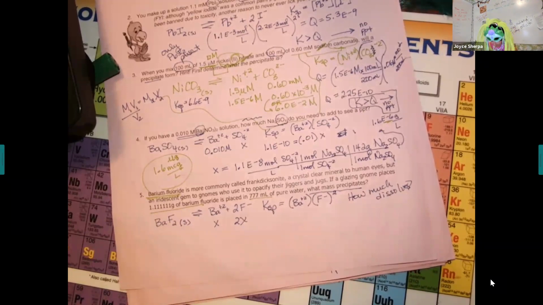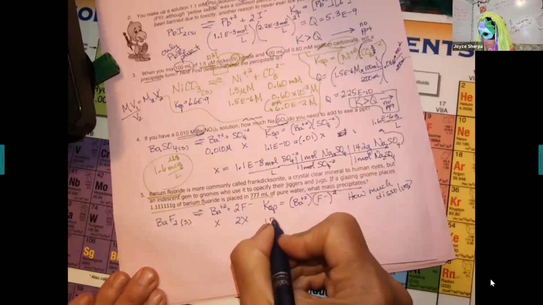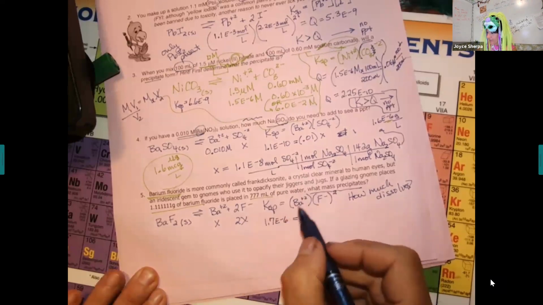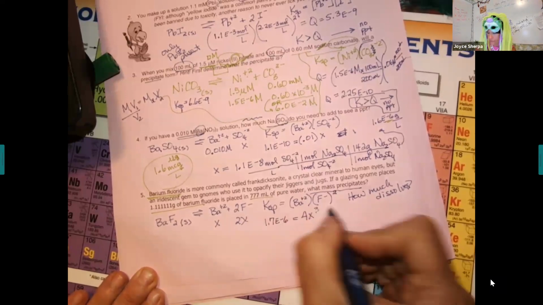All right, we'll look up our Ksp. Oh, this one's not too bad. 1.7 e to -6. And we would have X and then 2X squared, so this is a 4X cubed. You can go right to that.